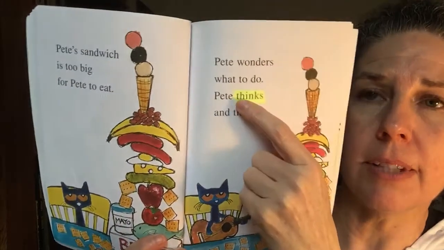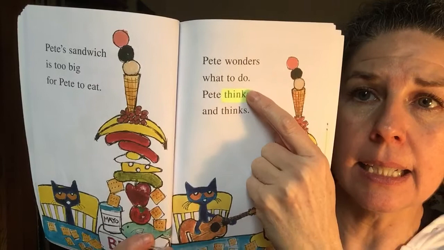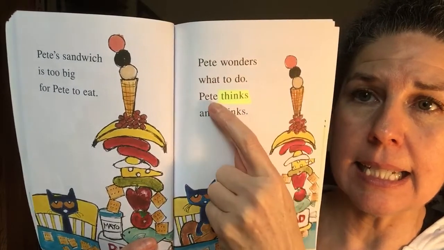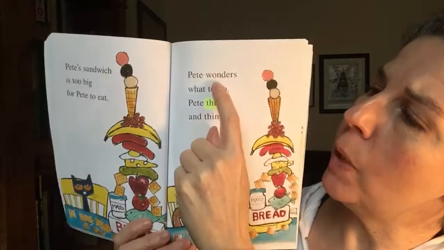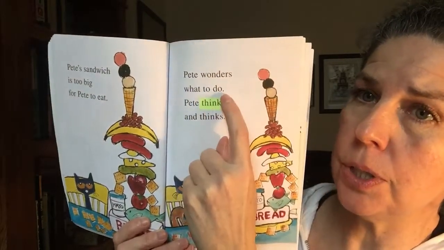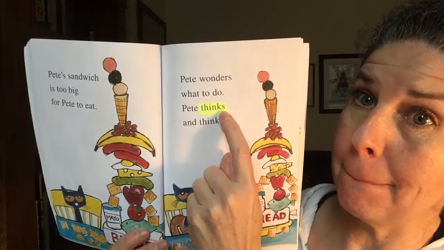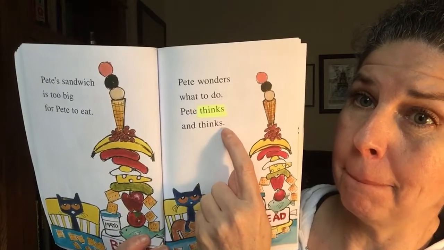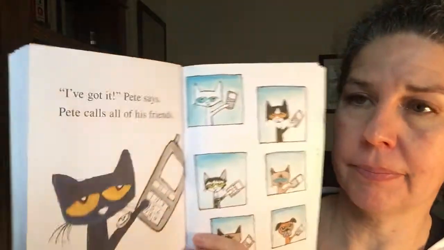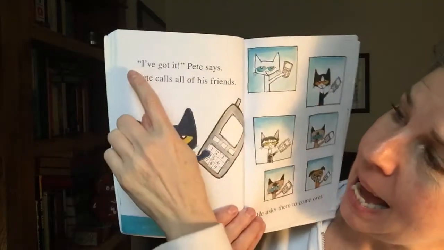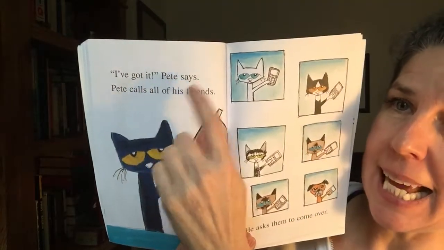Let's look at this word. If this part of the word says think, and we add an S ending, it says thinks. Pete thinks. Pete wonders what to do. It's the same word. I've got it, Pete says.